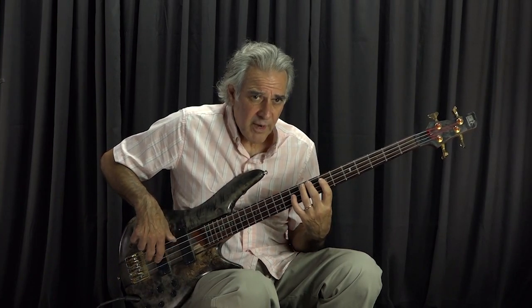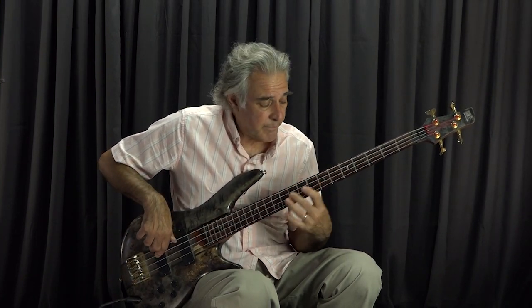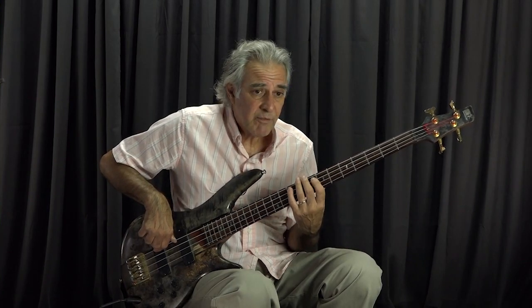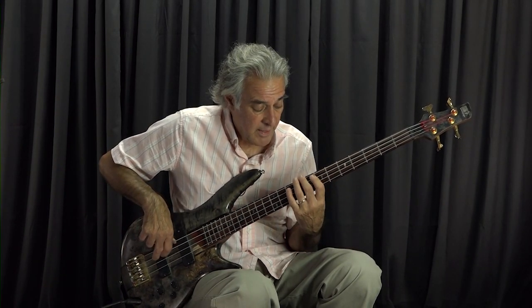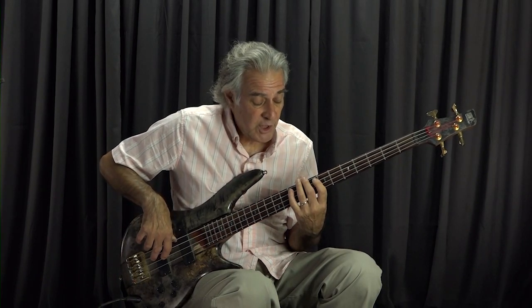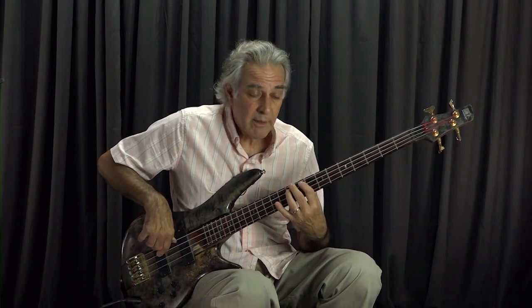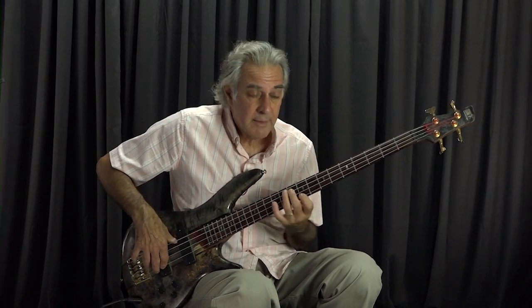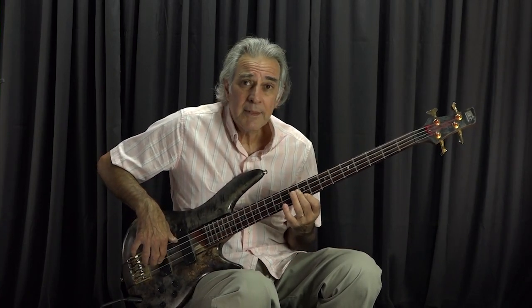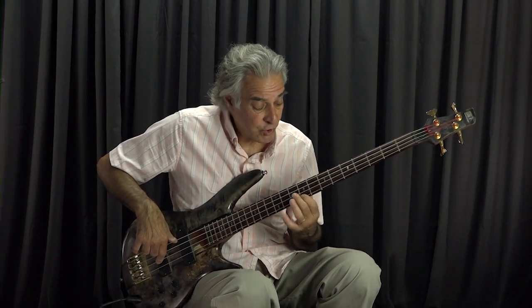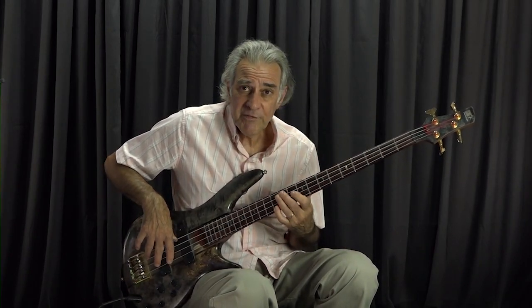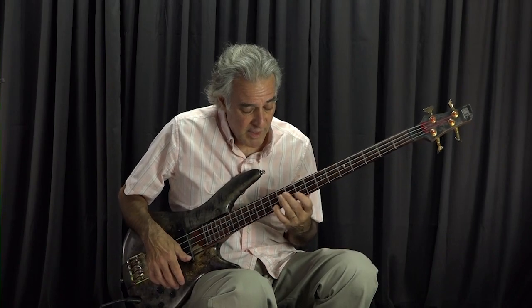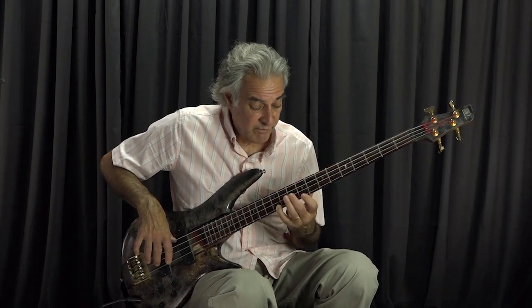So that would be 10th fret D string for the C, the root. 7th fret for the E on the A string, 7th fret. Then we have a G, the 5th, which would be the 10th fret of the A string. Then we hit a 3rd, 9th fret of the G string, which is an E. 5th, 12th fret of the G string, which is the 5th.